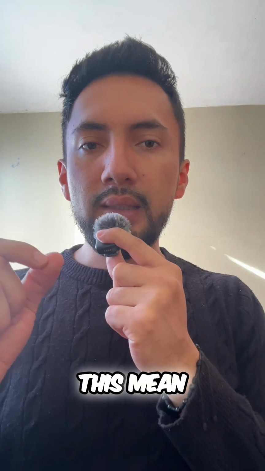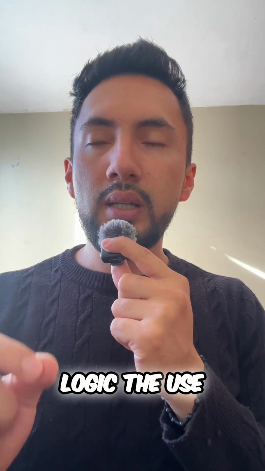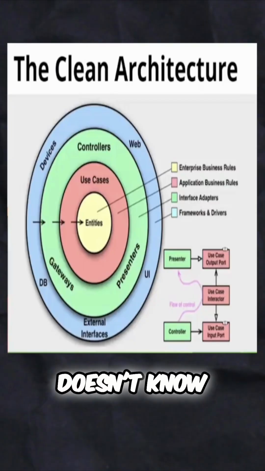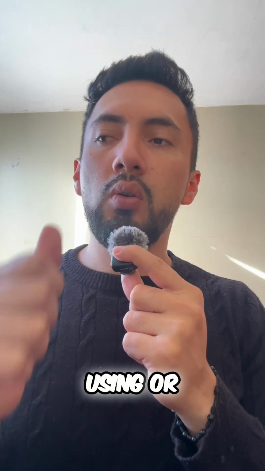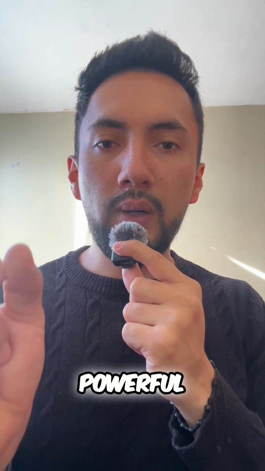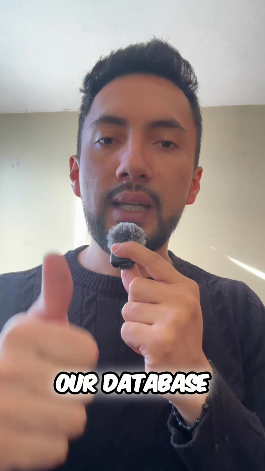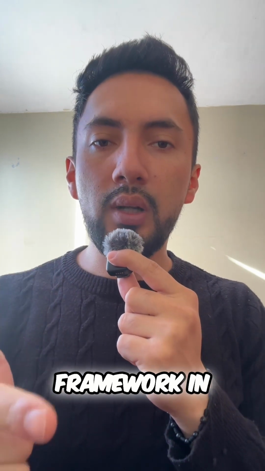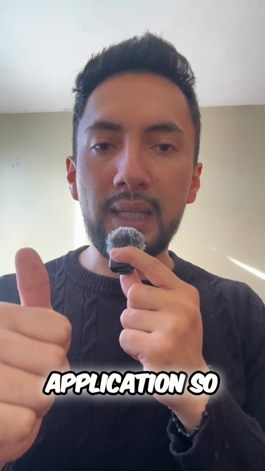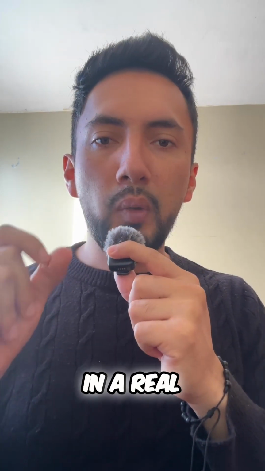What does this mean? It means our business logic, the use cases, and the entities in the center don't know what database we are using or what framework we are using. The business rules are independent. This is incredibly powerful because we can change our database or our framework in the future without changing the core logic of our application. So how does this look in a real project folder?